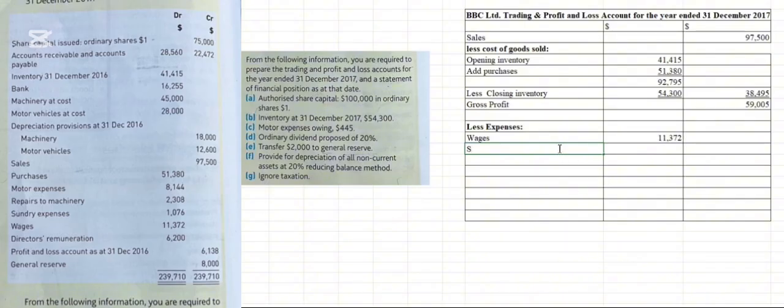Next, I'm going to do our sundry expenses. So you can put sundry expenses or you can put sundries, doesn't matter. Expenses saying it's more than one, so sundries would have been acceptable also. The amount is $1,076. Next, I'm going to take into consideration our machinery and motor vehicles.